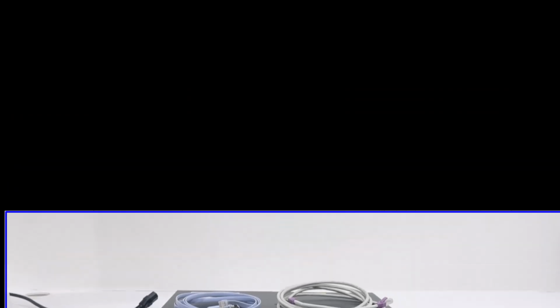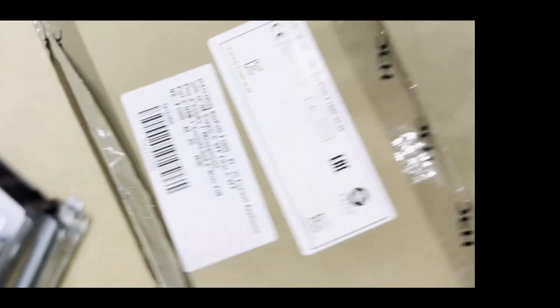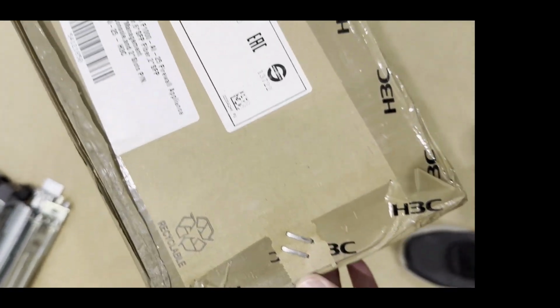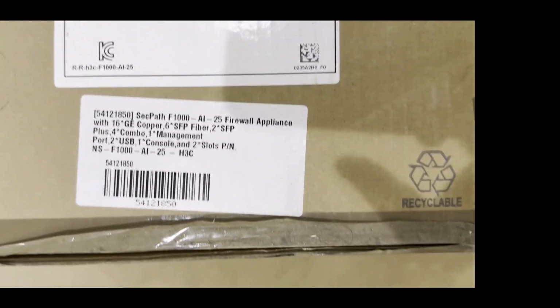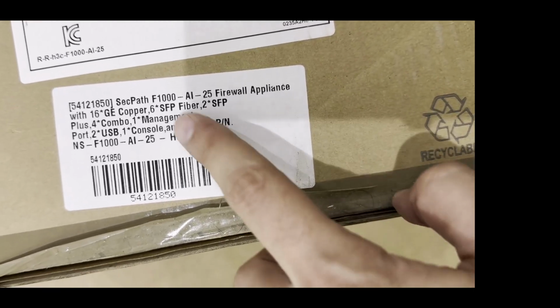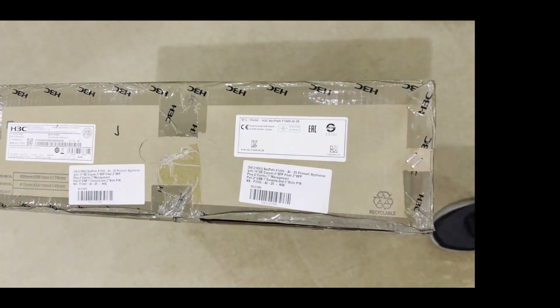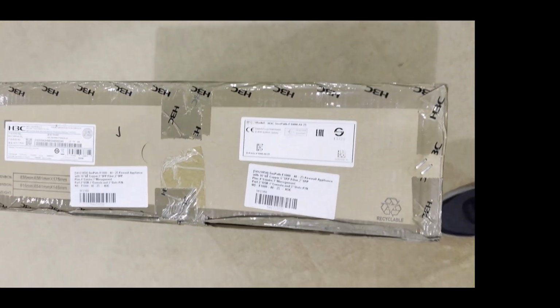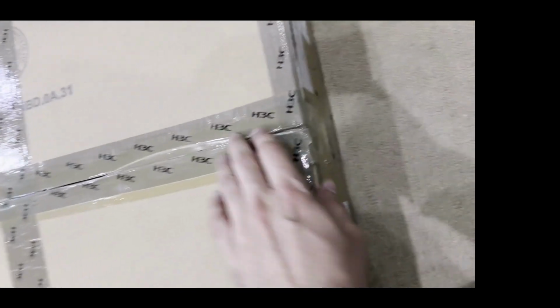Today's topic is about H3C Firewall. I will explain from the unboxing till the configurations. Let me unbox the firewall. Here you can see the model is SecPath F1000 series H3C Firewall. The same method and configuration can be implemented on any model of H3C Firewall.